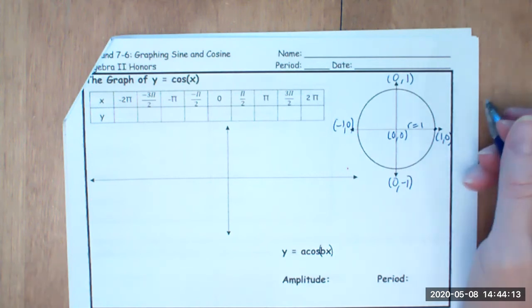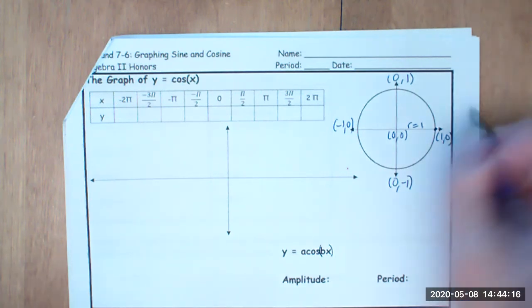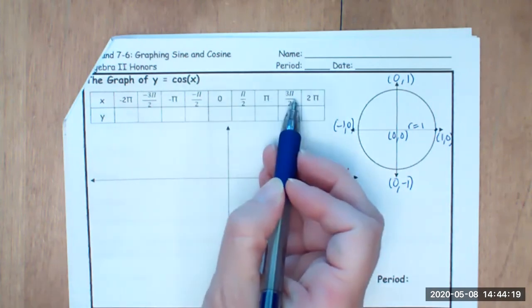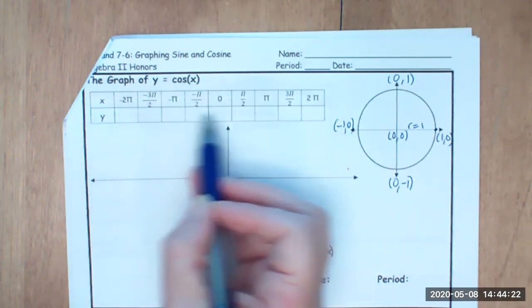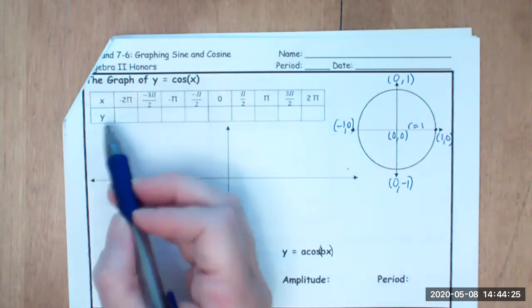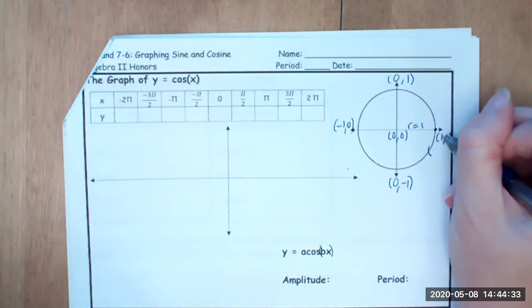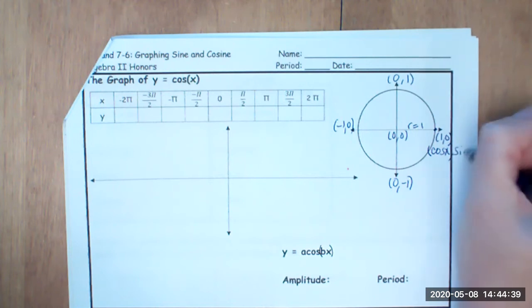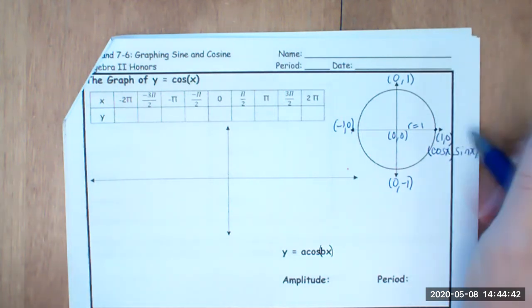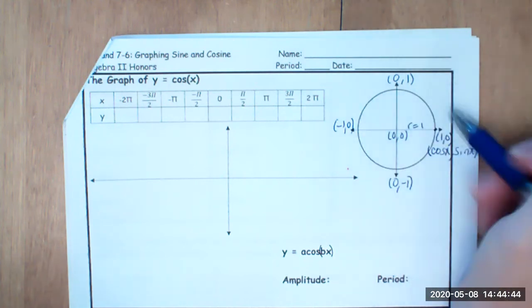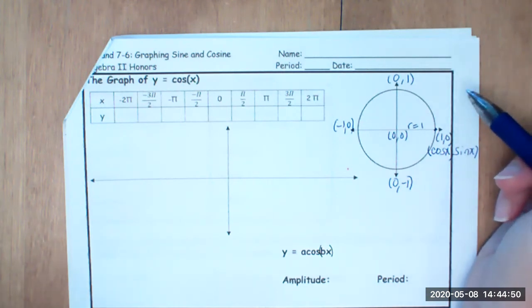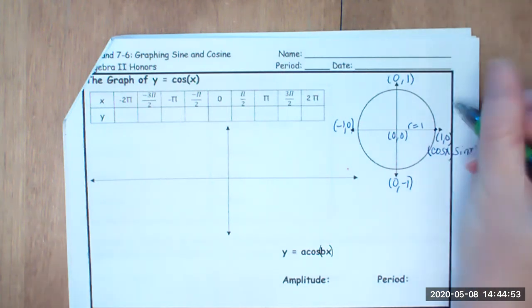Okay, we also know that we're calling the measure of the angle in radians x, and the value of the cosine at that particular radian measure y. Okay, so remember that as far as these coordinates go, the x value represents the cosine of x, and the y value represents the sine of x. Okay, and that's true for all the coordinates on the circle, whether we're talking about these corner angles or the acute angles in between.